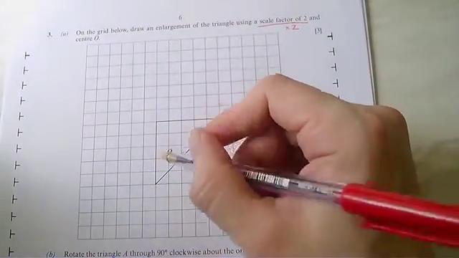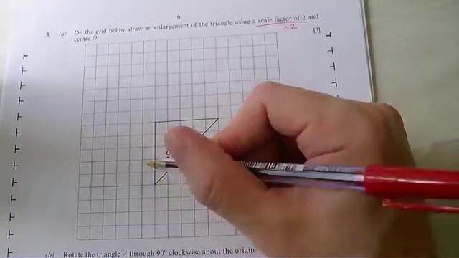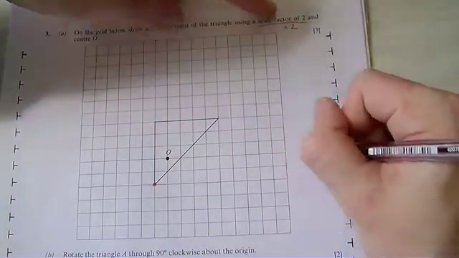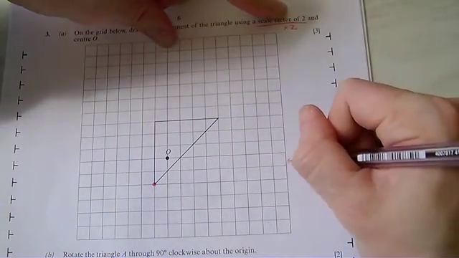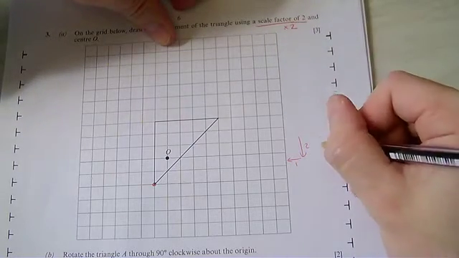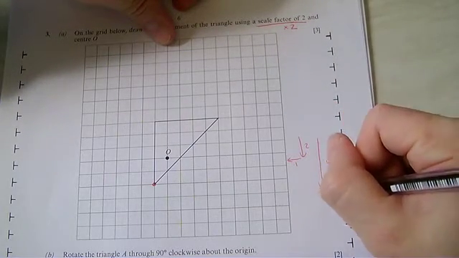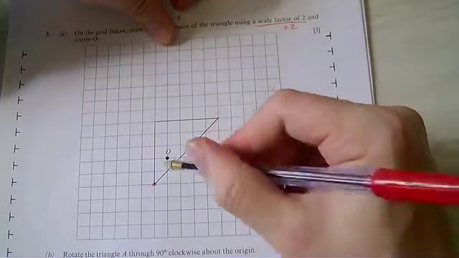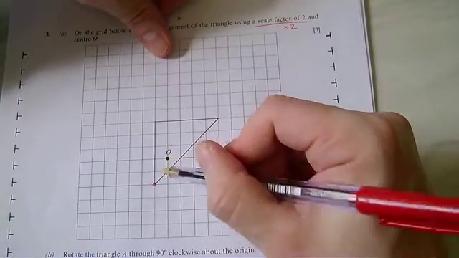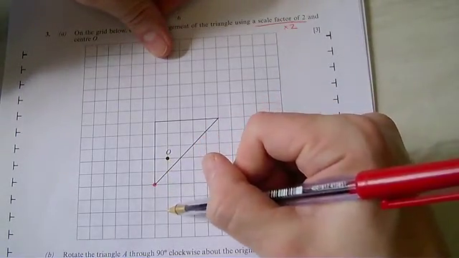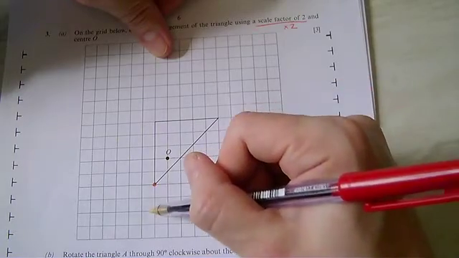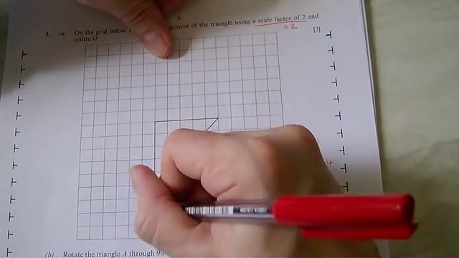So what I did was I said pick the nearest corner. So how do I get to this corner here? So I go down 2 and across 1. So in the enlargement I need to go down 4 and across 2. So I go back to the centre, go 1, 2, 3, 4, and then go cross 2, 1, 2. So it should be there.